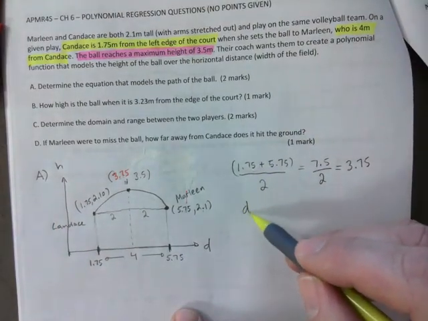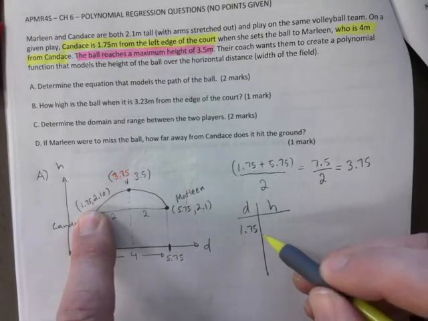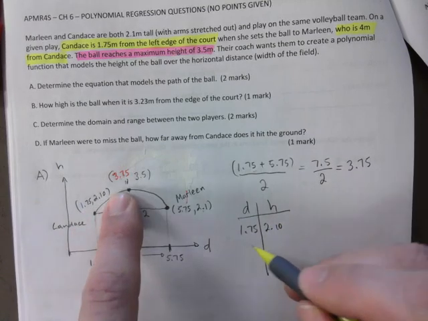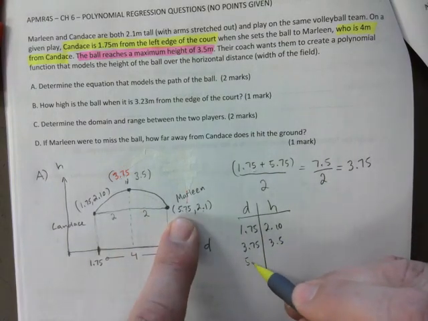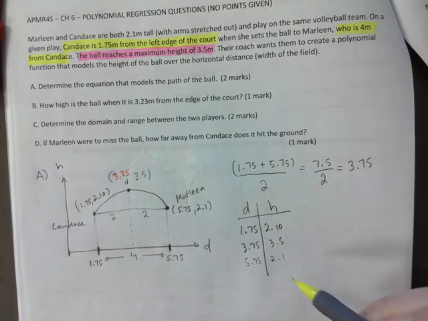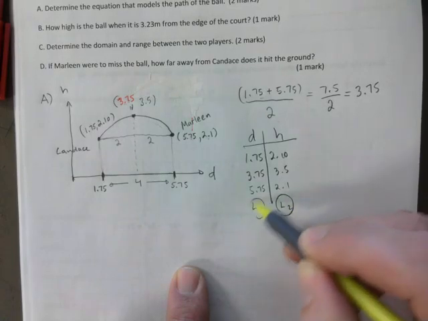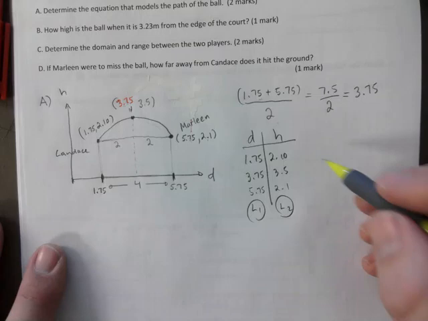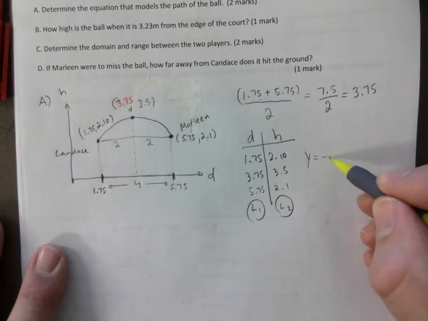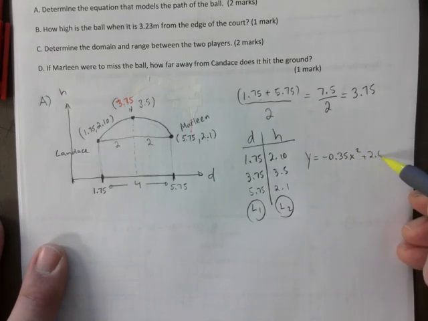So here we have now distance and height. I'm just going to put these points down: 1.75, 2.10; 3.75, 3.5; and 5.75, 2.1. You put this into L1, L2. You come up with your quadratic equation. I'll just give you the answer. It's negative 0.35x squared plus 2.63x minus 1.42.